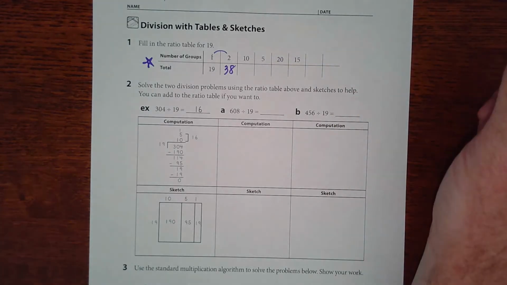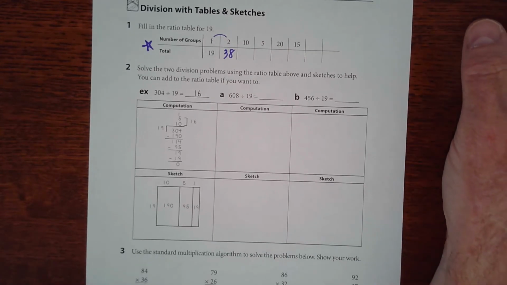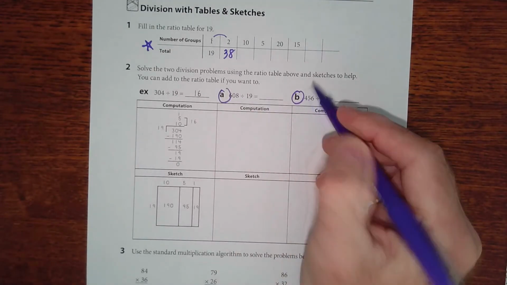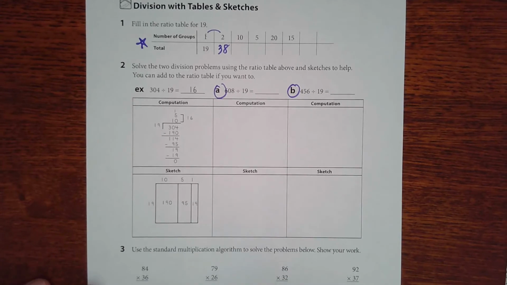Fill in the ratio table first. Then go on to number 2. Solve the two division problems using the ratio table, A and B. This is an example. Now, they did something that you learned or may not have learned last year. I don't care if you do. You can try it if you want.